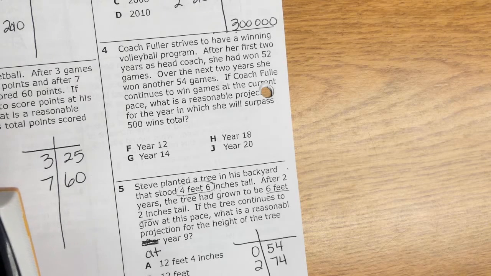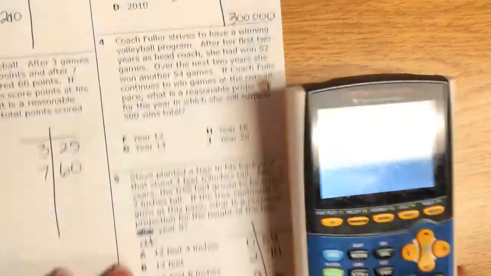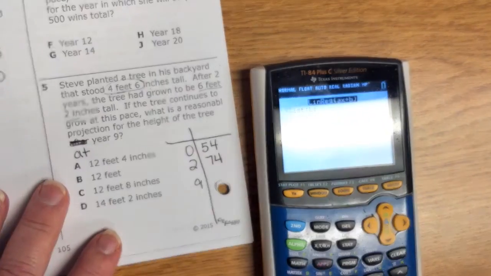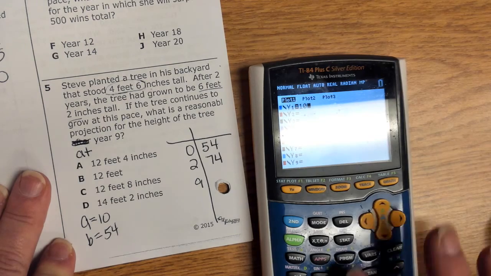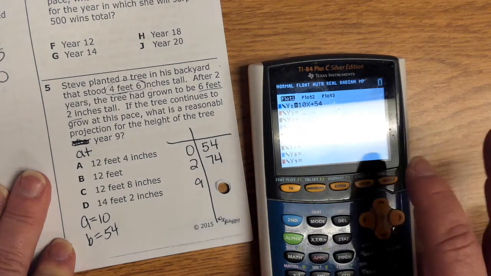So stat, calc, 4, all the way down to calculate. Hit enter. I get an A of 10 and a B of 54. So go back to my y equals. Put in 10x plus 54.